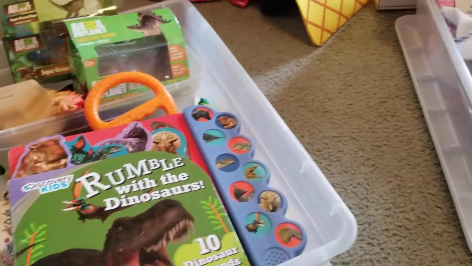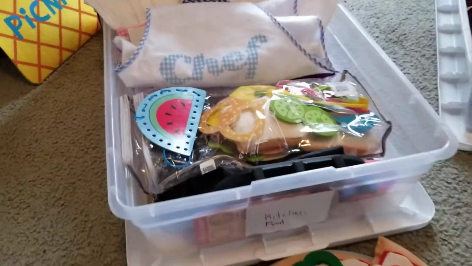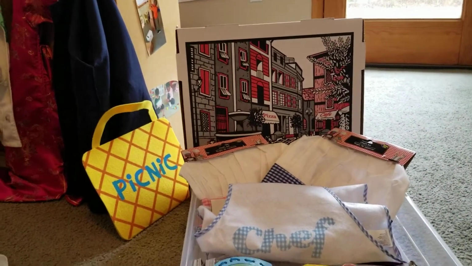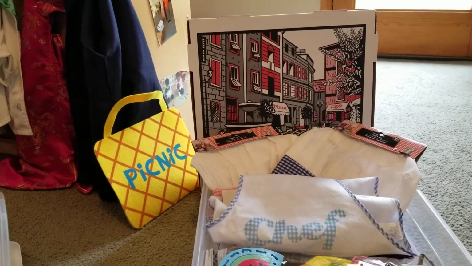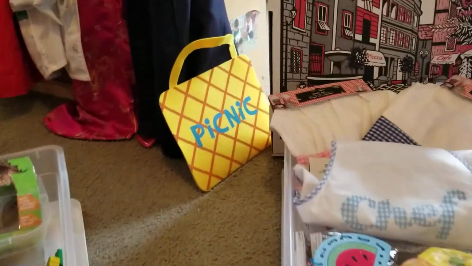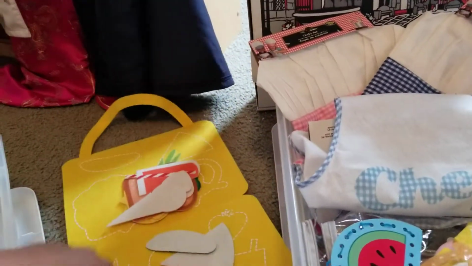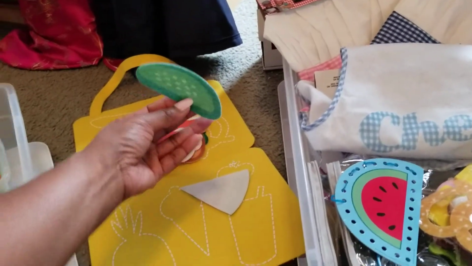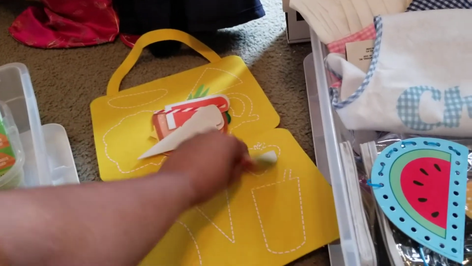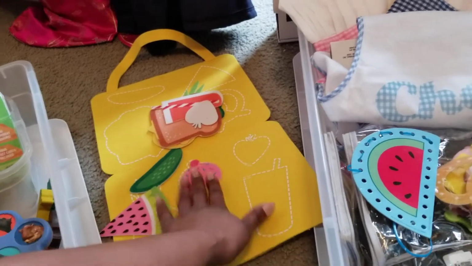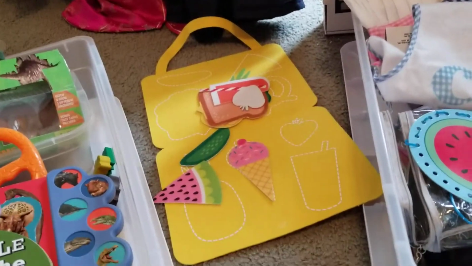All right, so let's move on to my kitchen and food bin. This is a big one as well. I have a pizza box that I got from my local pizza place, and I have a felt game where you can take the different types of food and put them down where they belong on the felt board. So the children like those types of puzzles as well.